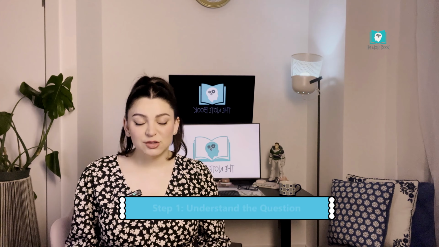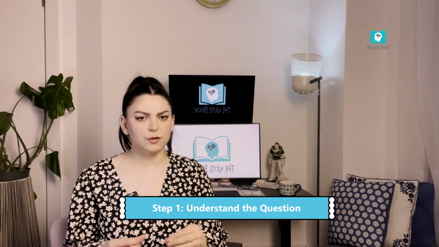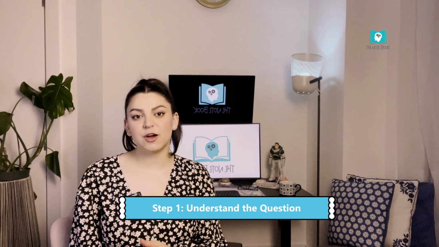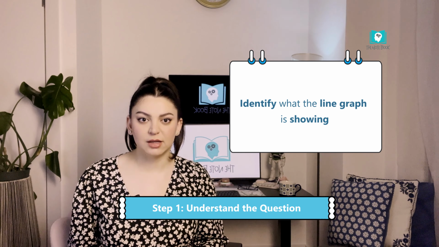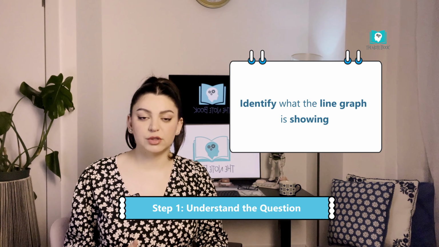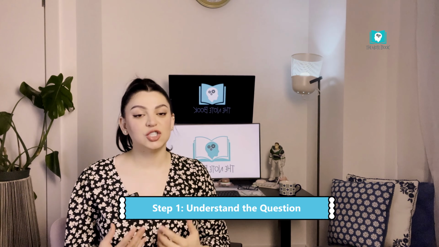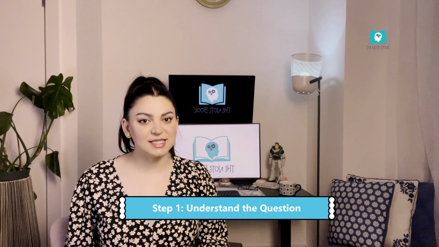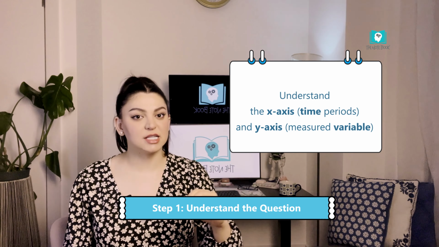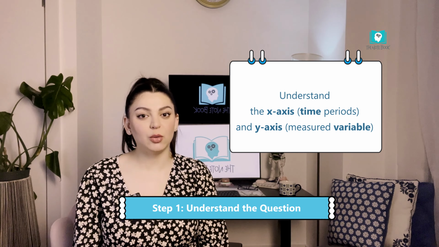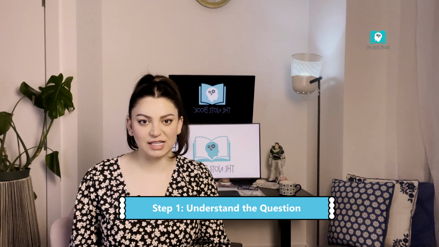Step 1. Understand the question. The first thing you need to do is carefully read the question. Identify what the line graph is showing. Is it depicting trends over time, comparing multiple categories, or showing fluctuations in data? Understanding the time periods and measured variables will help you identify key trends effectively.